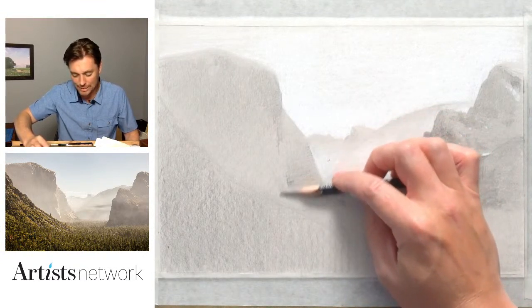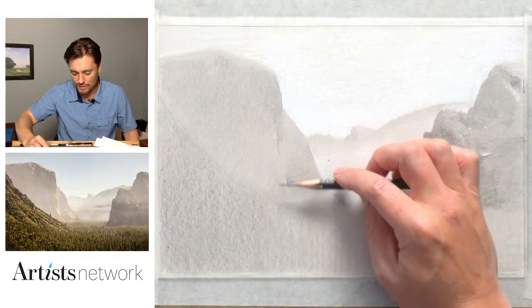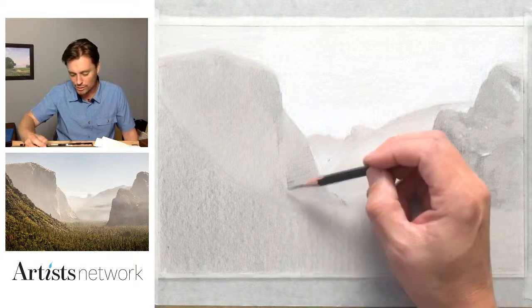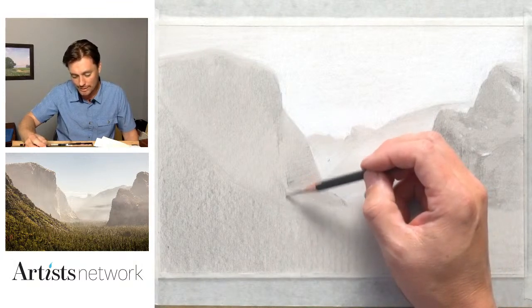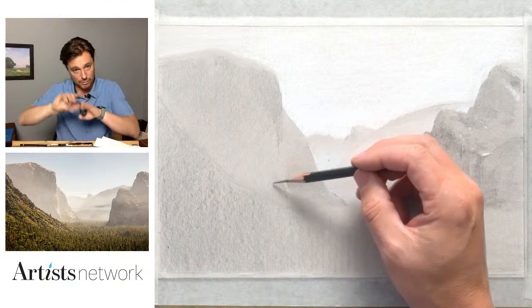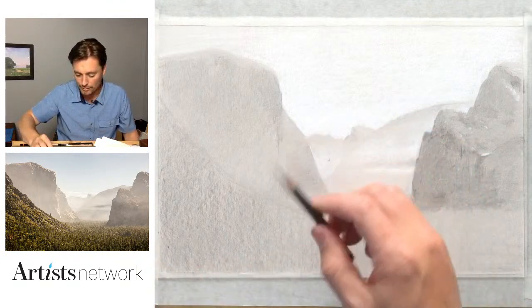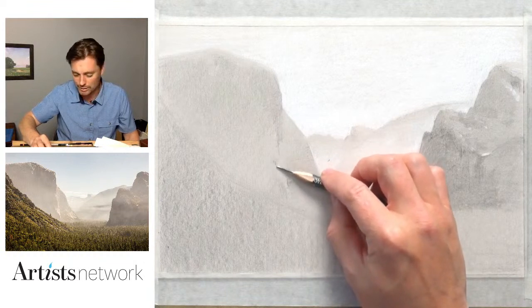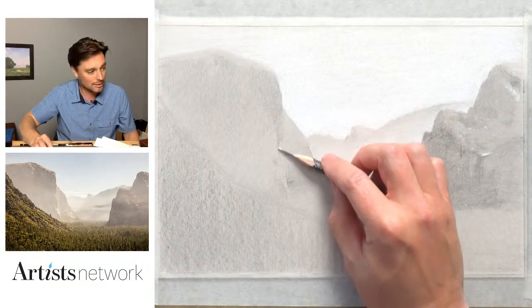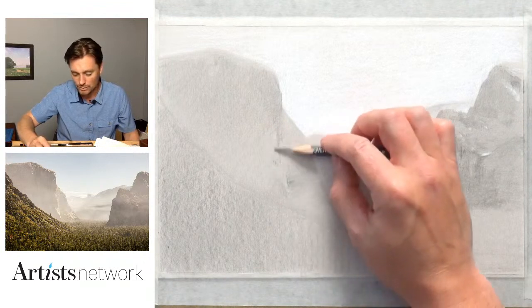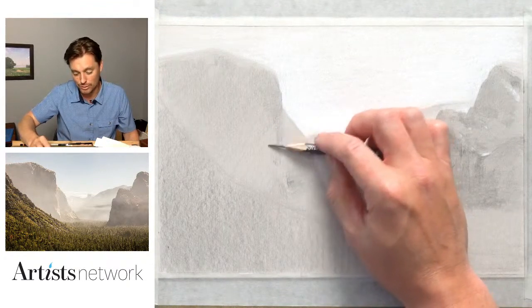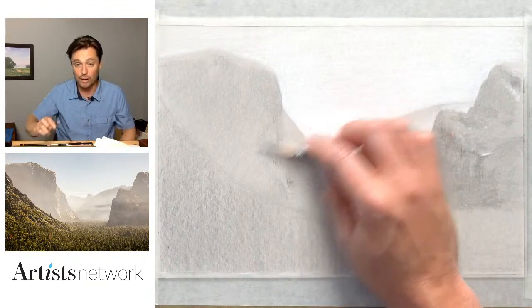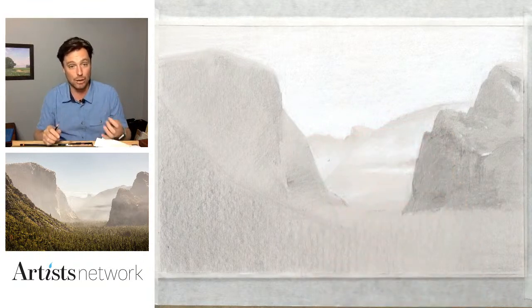And then adding to that is the element of the edges. If I look down here, for example, it gets really sharp at the base, and then as it comes up here, it wraps around a more curved part of that rock where it becomes more diffused. That gets really critical, because the way you handle the edges is what unifies the two. It allows us to recognize that the light and the shadow areas, while being two different values, are part of the same object.